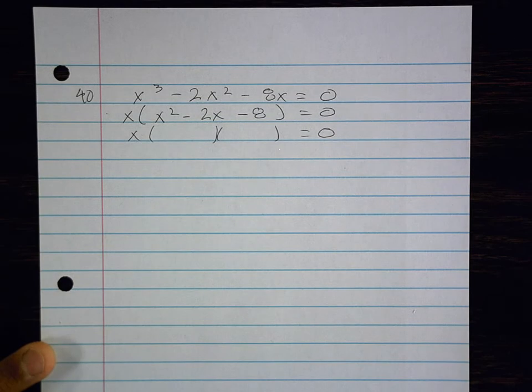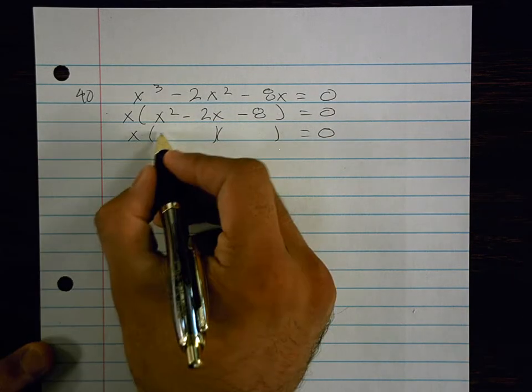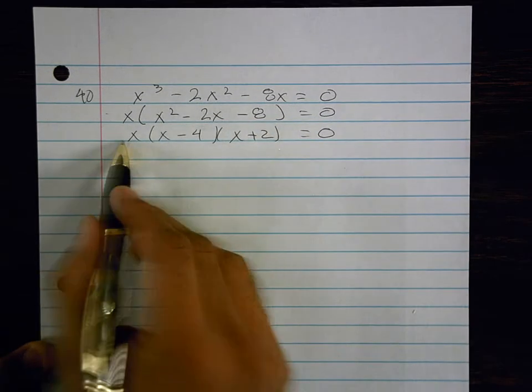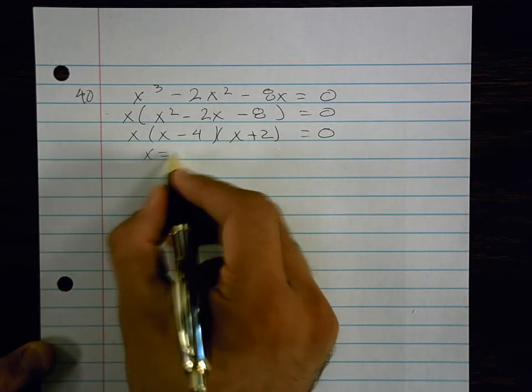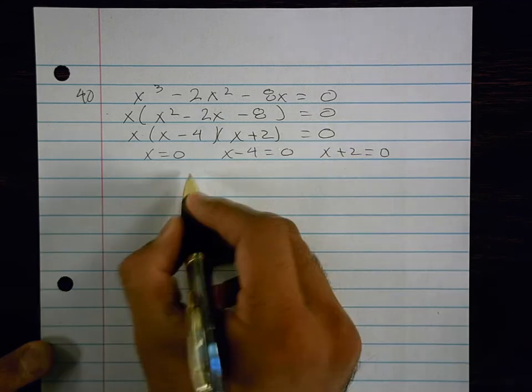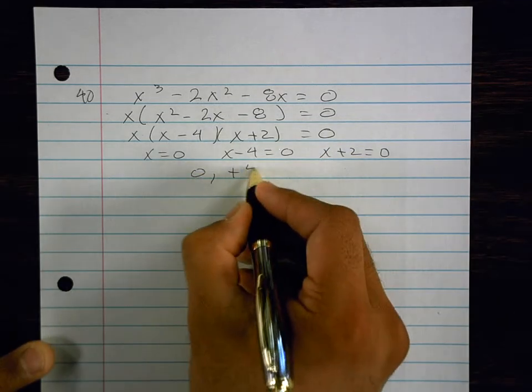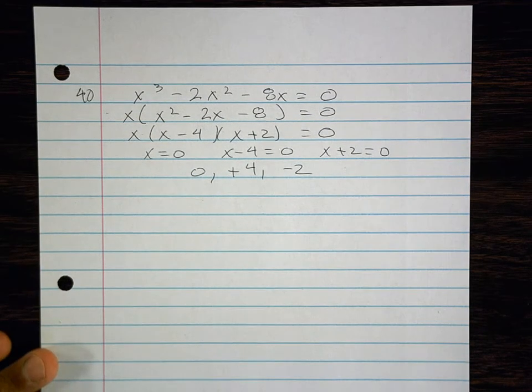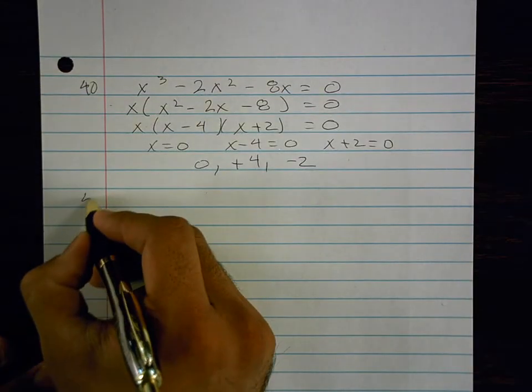Now I'm going to try to factor this trinomial. I'm looking for numbers that multiply to negative 8 and add to negative 2, and we're looking at x minus 4, x plus 2. Now I set all three of these equal to 0, so my answers are 0, positive 4, and negative 2.